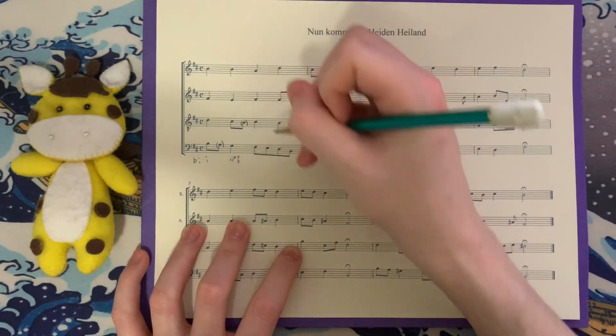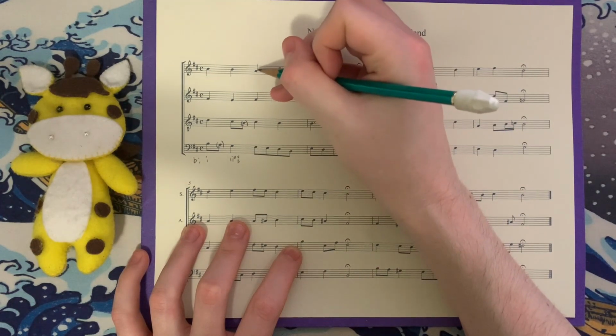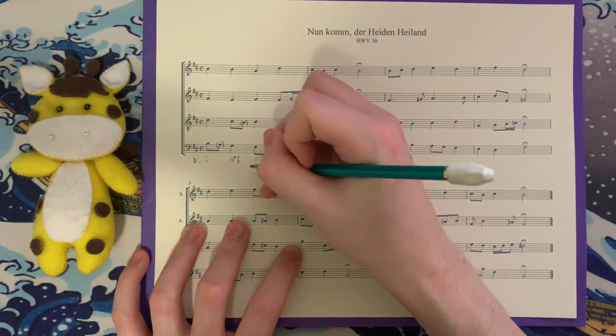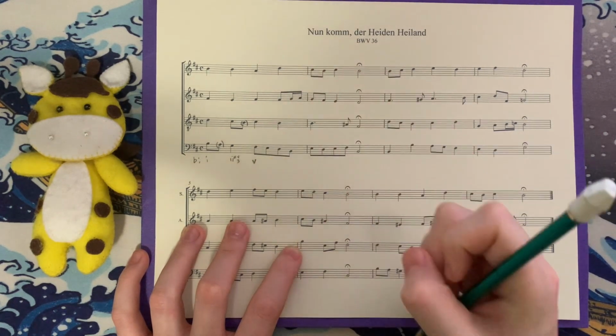So right now we're already sort of playing with the idea of modality, as if this were an F sharp major triad, the A would be major. So we have a minor 5 here.